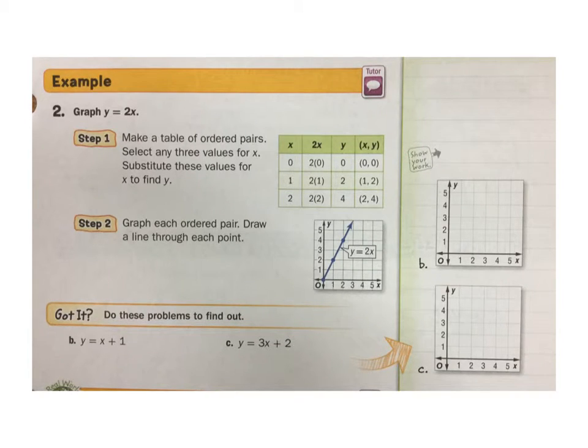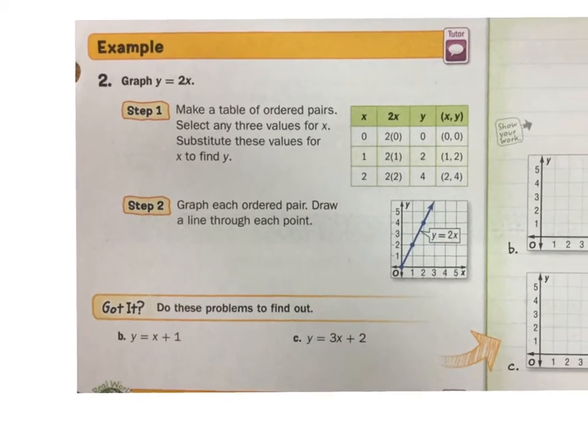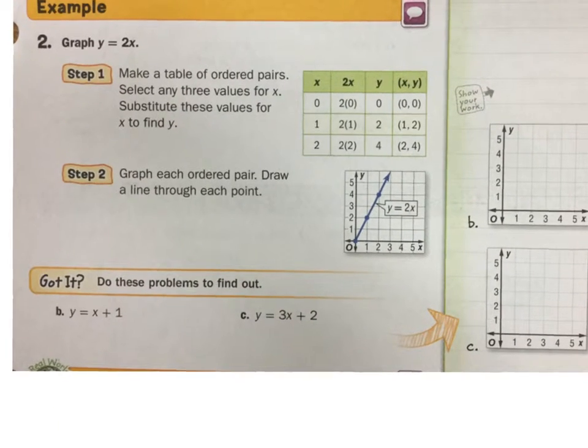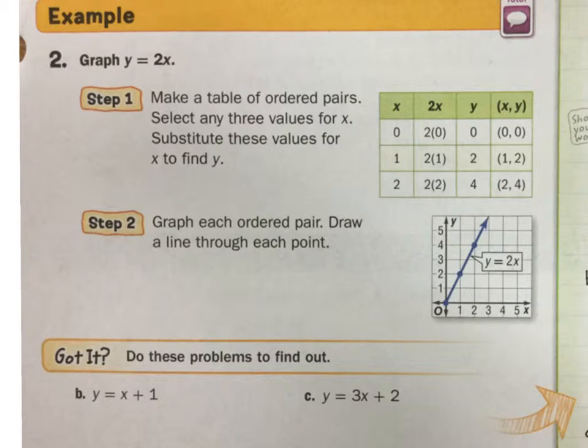Let's look at this example here. It says graph y equals 2x. So we have this equation, and I could put it into a chart. Say my x right here, I put that in here, and it's 0.